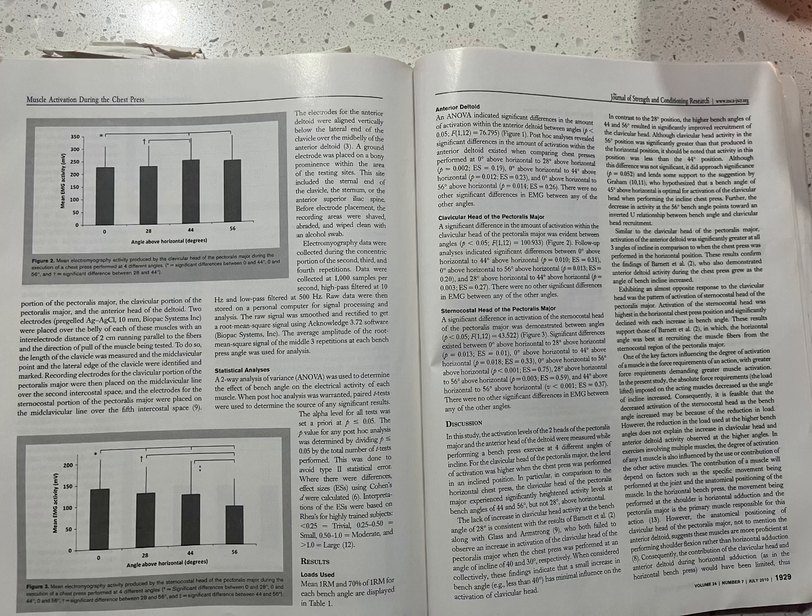Consequently, it is feasible that the decreased activation of the sternocostal head as the bench angle increased may be the result of the reduction in load. However, the reduction in load used at the higher bench angles does not explain the increase in clavicular head activity and anterior deltoid activity observed at higher angles. In exercises involving multiple muscles, the degree of activation of any one muscle is also influenced by the use or contribution of other active muscles.